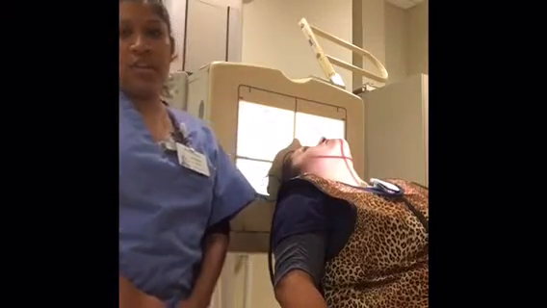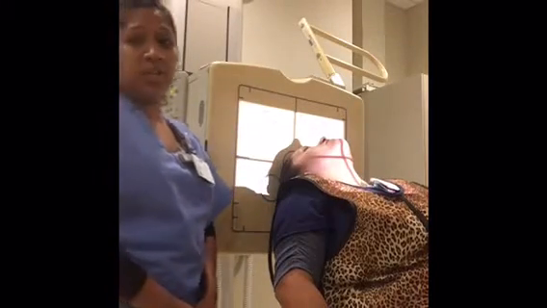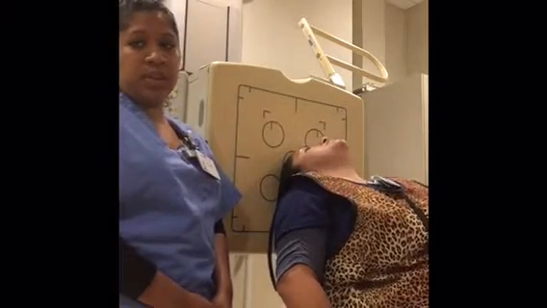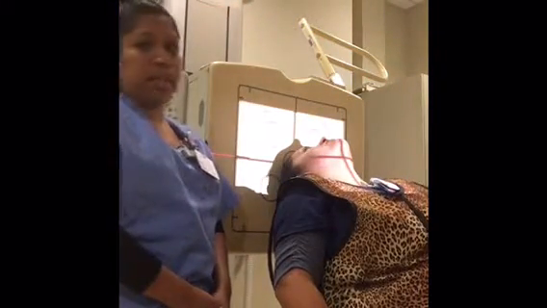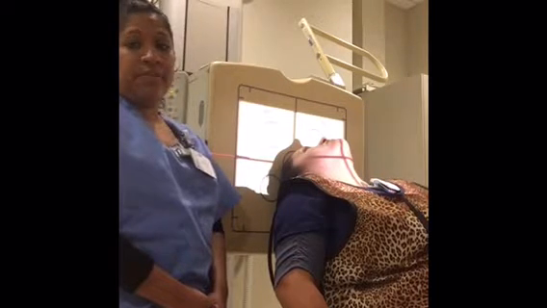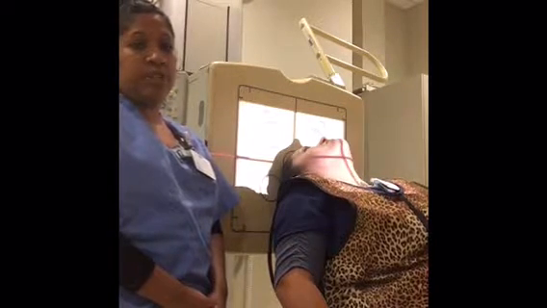Okay, now we're going to shoot our last projection, which is our SMV Schuller's method. And we have the central ray. It enters between the angles of the mandible, and it passes through 3/4 inch superior to the EAM. Our technique that we are going to use is 85 kVp at 28 to 32 mAs.